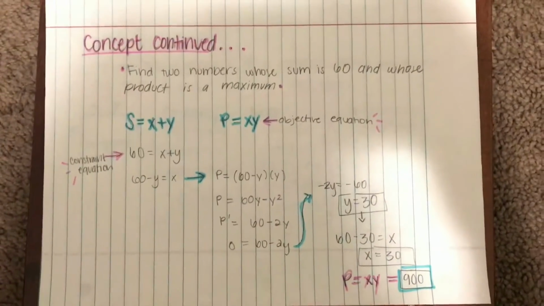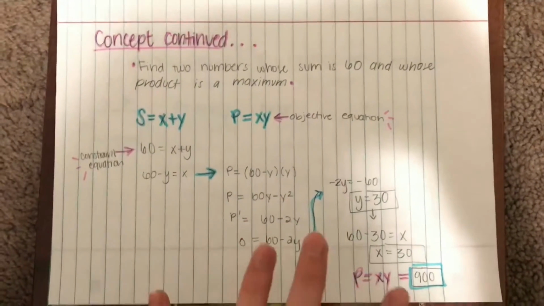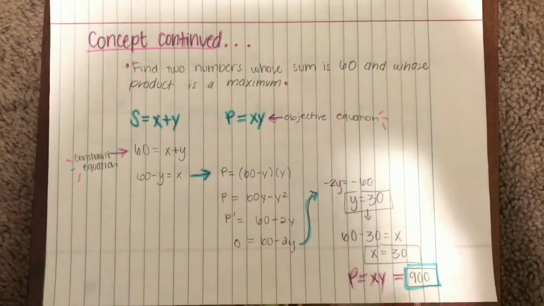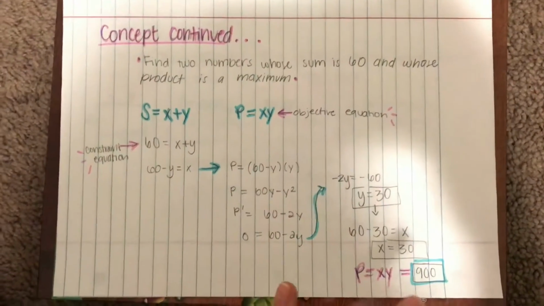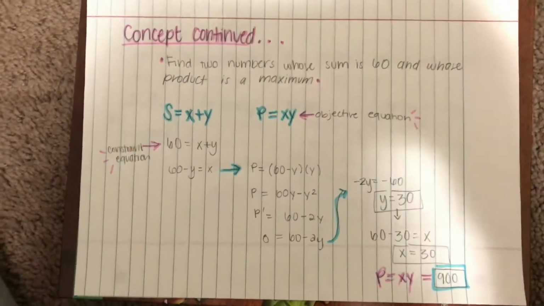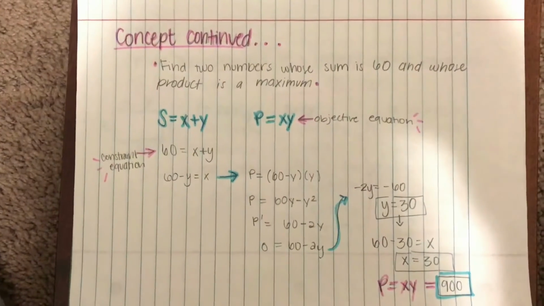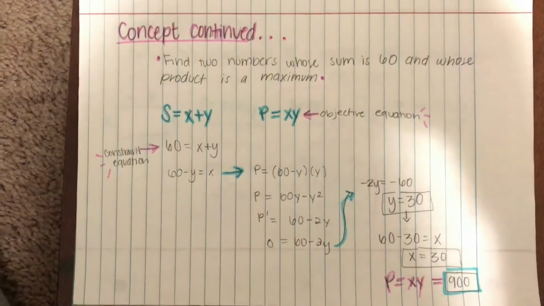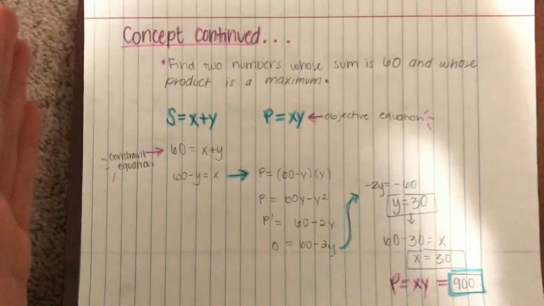Continuing with our concept, this example is going to show us what it really means to have a constraint equation and an objective equation, how they relate to one another, and how they help us to solve optimization problems. They want us to find two numbers whose sum is 60 and whose product is a maximum. So what do I know?